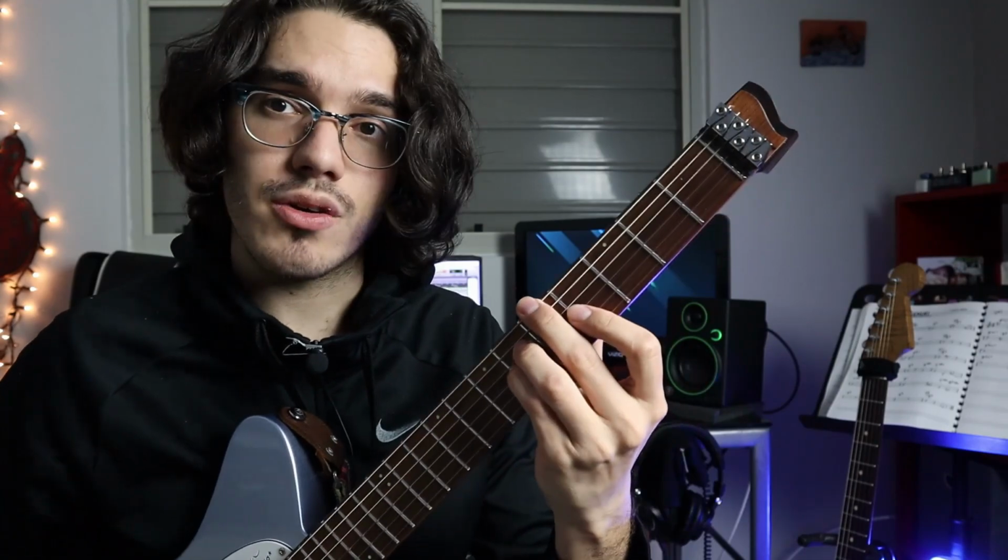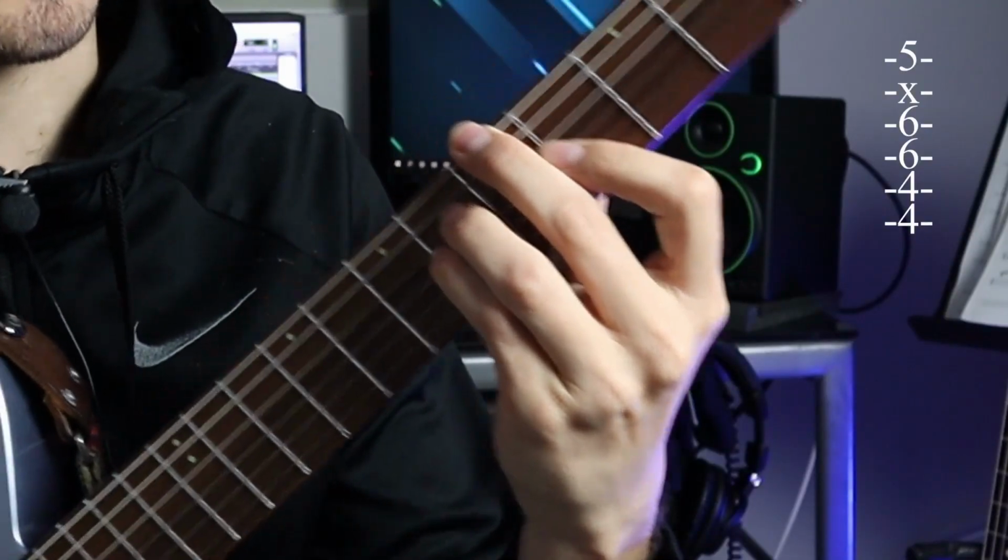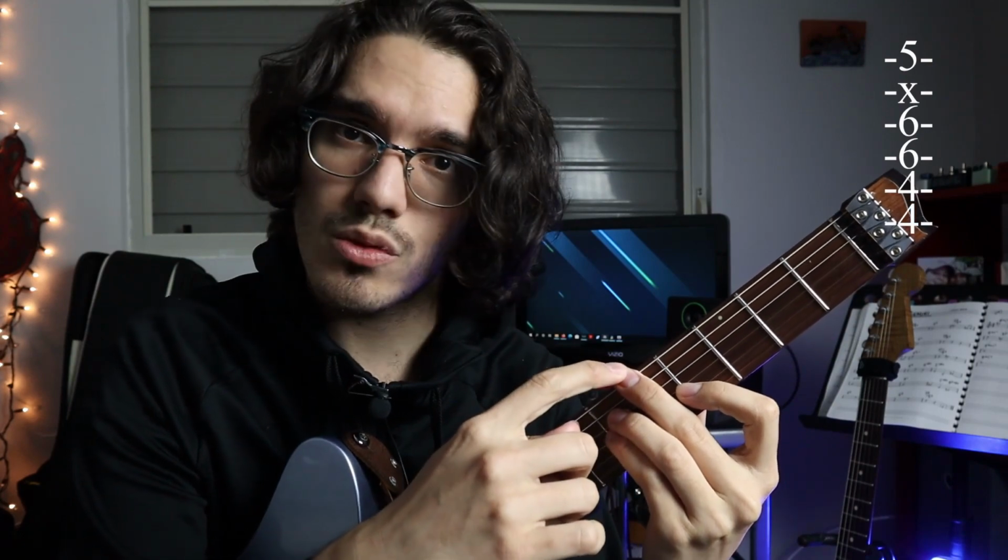And the answer is A major 7 sharp 11, which is a chord that's derived off of, in this case, the A Lydian mode. And I'm going to play it quickly so you guys can hear it again. So I'm going to run you through the chords so you guys can see what's going on. We have the A, which would be the tonic. We have the G sharp, which would be the major 7th.